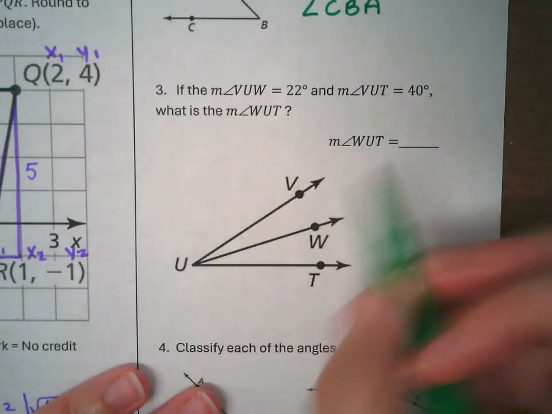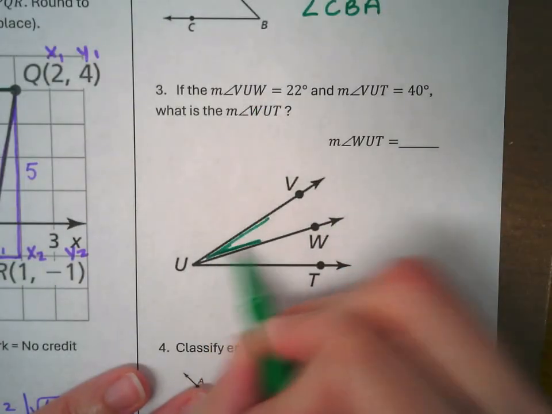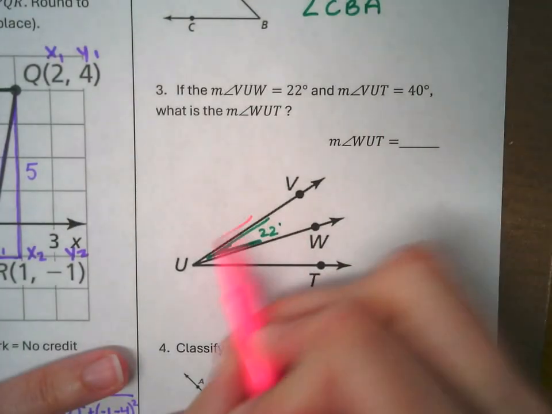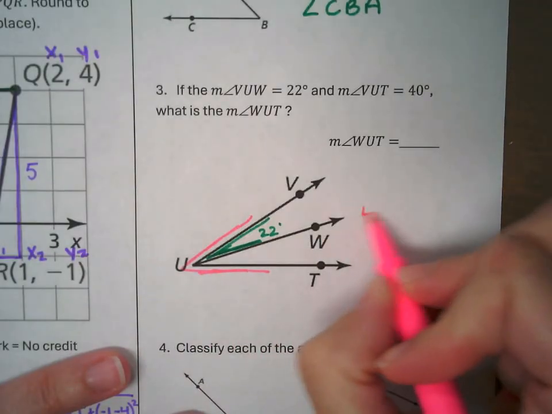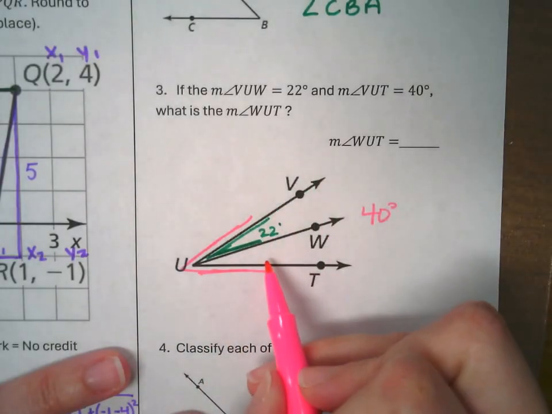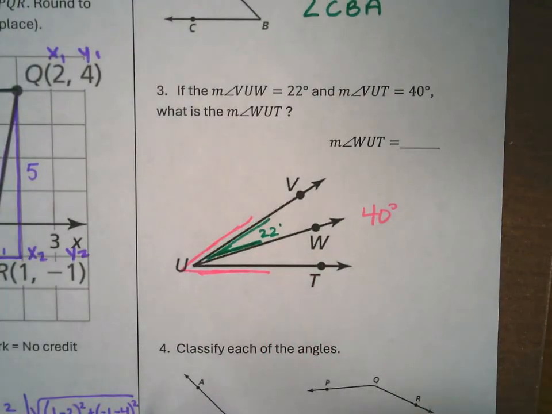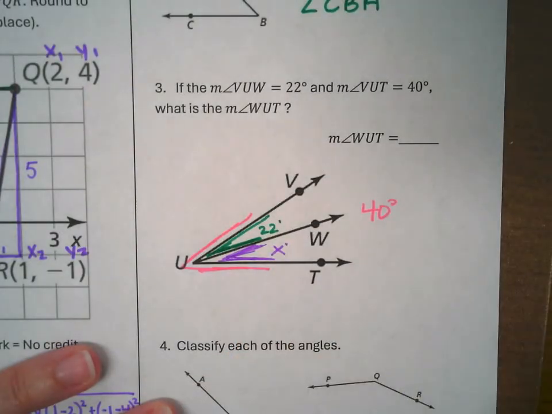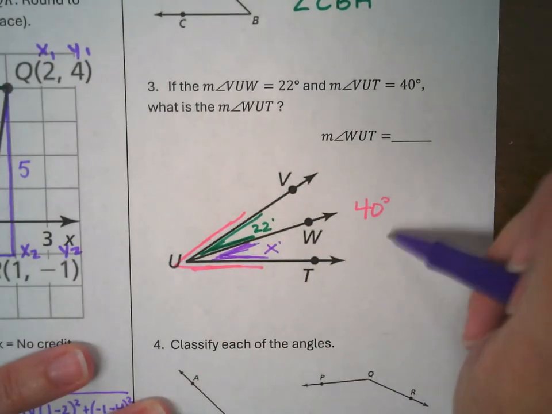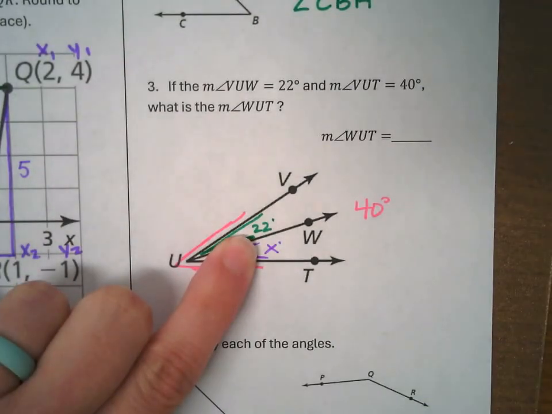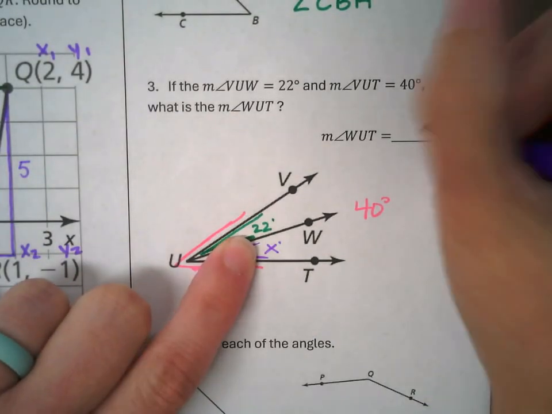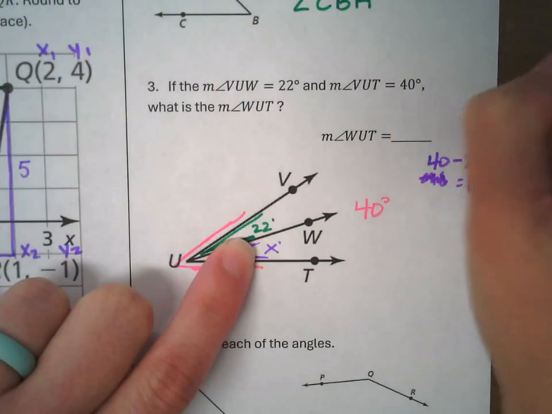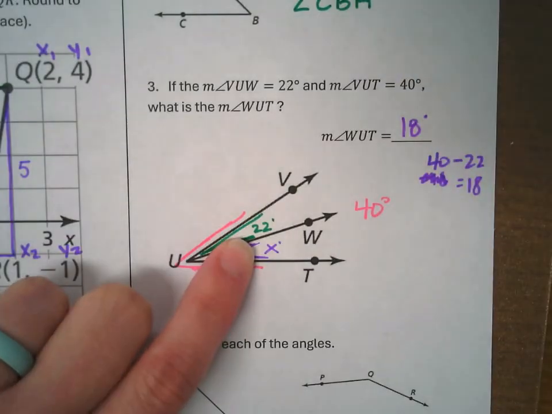Number 3 says the measure of angle VUW. So VUW is this angle inside here. It's 22 degrees. And VUT is the big angle. That's 40 degrees. What is the measure of WUT? So this is the angle that we're trying to figure out. This is what we don't know. So that's like our X. So if we know the big one, we take away the little one that we know to get the missing angle. So we're just doing 40 minus 22, which equals 18.